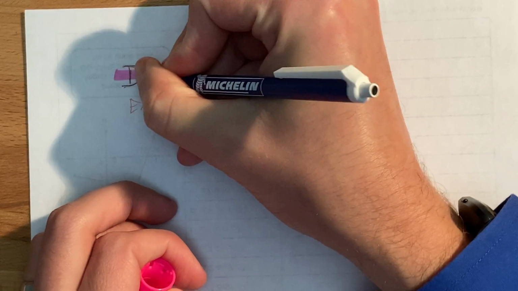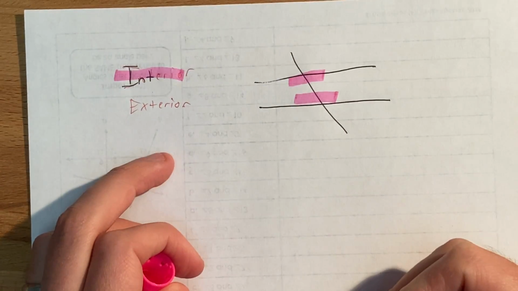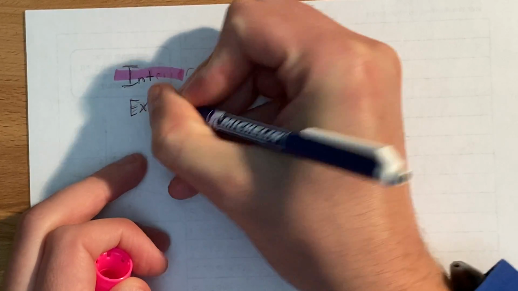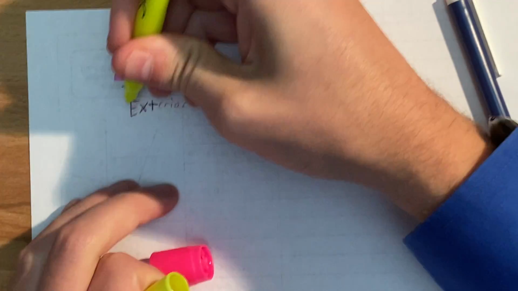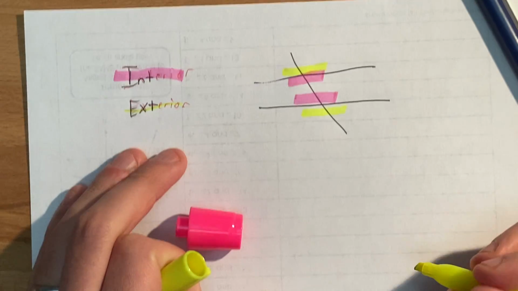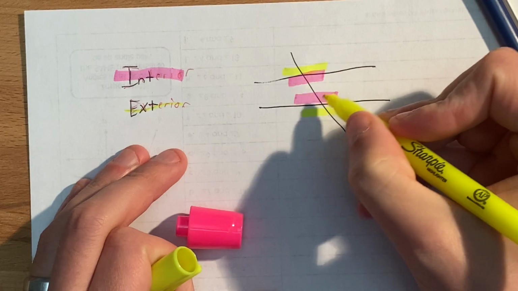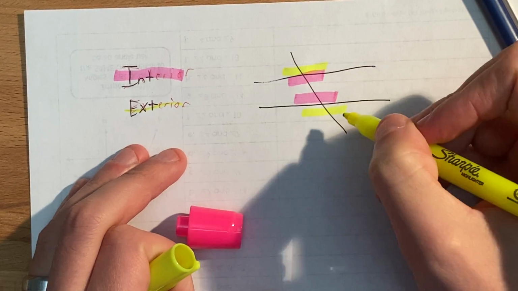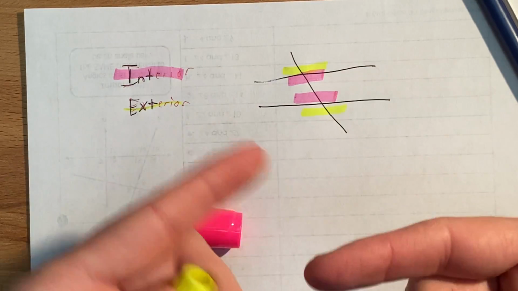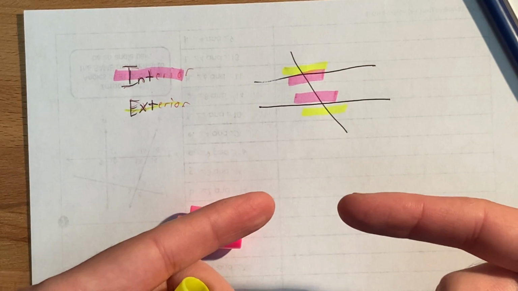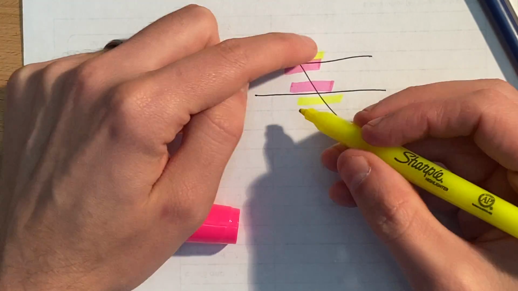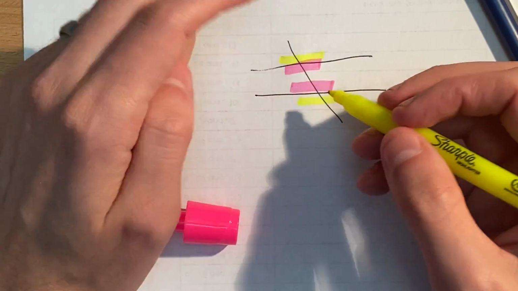I'm going to make this a little darker to see. The interior is between the two lines, whereas the exterior is going to be outside of those. So if I was to highlight it yellow, it's this part up here and that part out there. So that's important to know. This is the interior and this is the exterior. So we're going to talk about consecutive interior or alternate interior. There'll be alternate exterior. It's just important to know that exterior means outside the two lines and interior means inside the two lines.